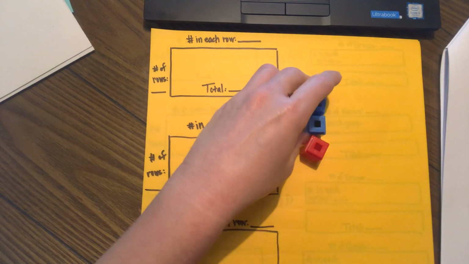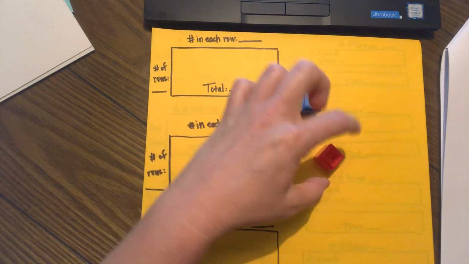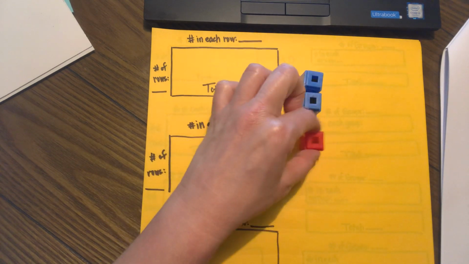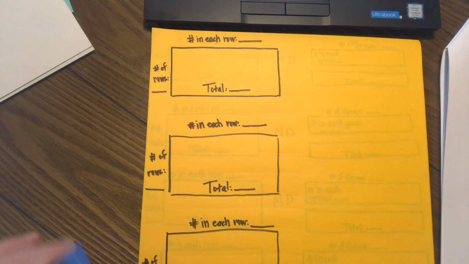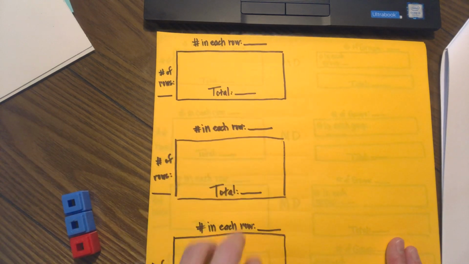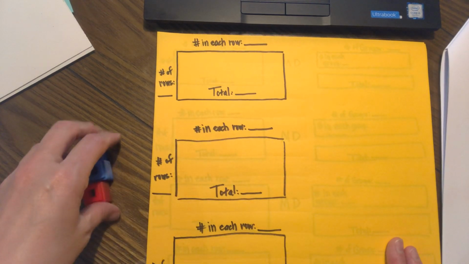Okay. We're going to go back to the problem in the story and the question, right? And we're just going to talk about some unknowns and knowns in array problems. So here we go.